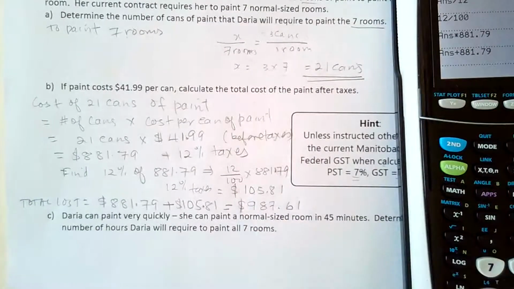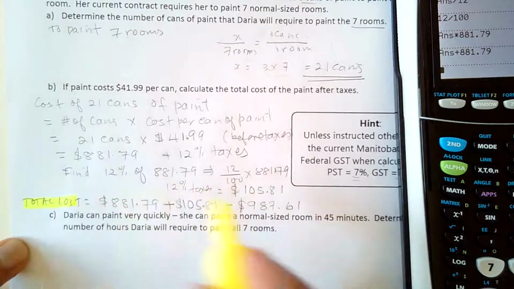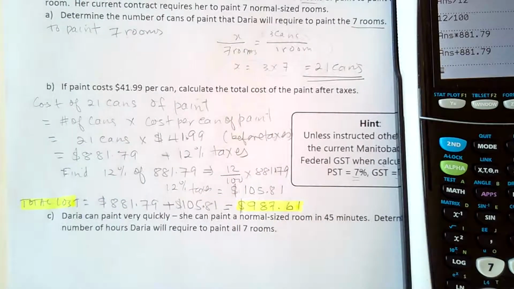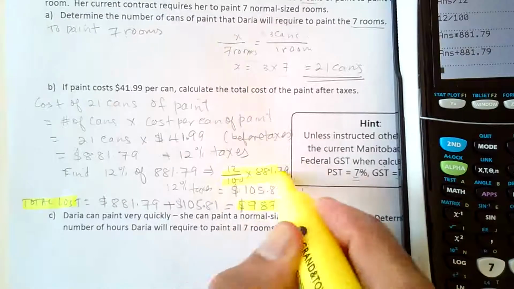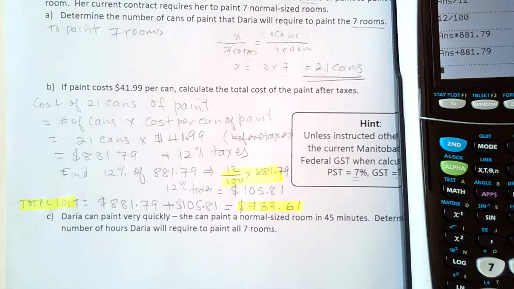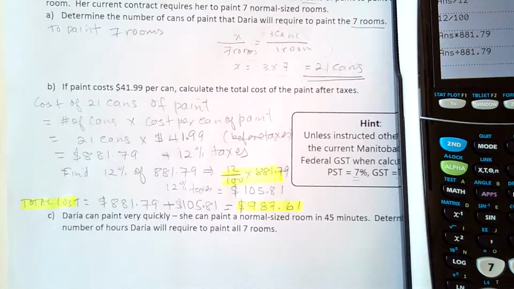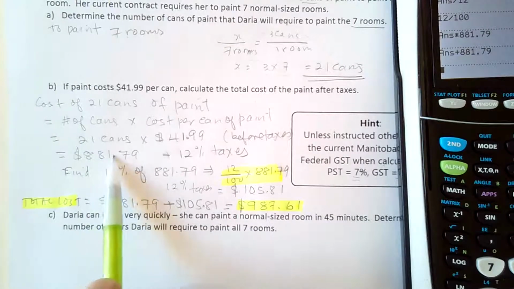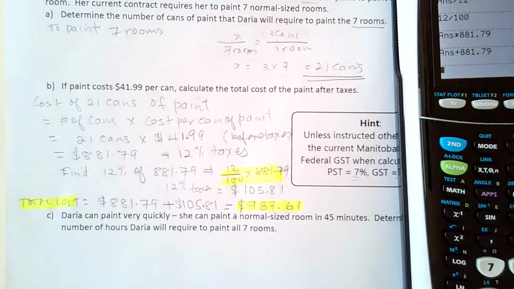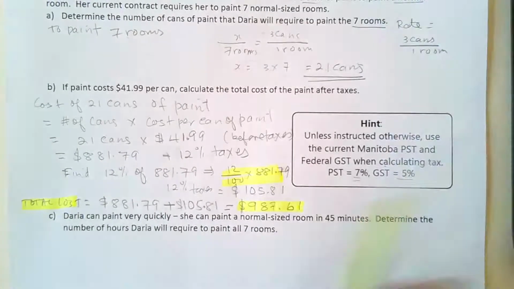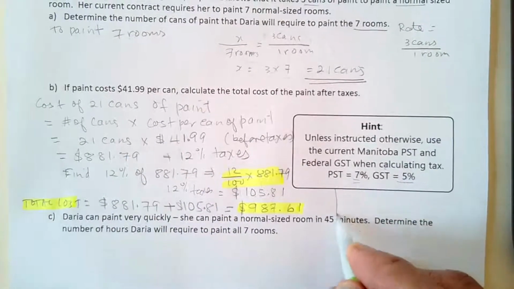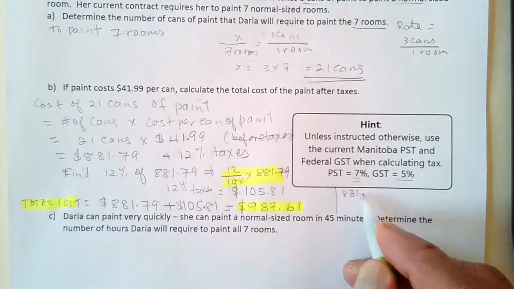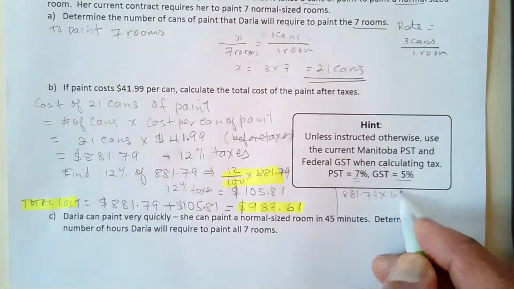So the total cost, remember, this is calculating your 12% taxes. Now the shortcut is that you could have taken 881.79 multiplied by 1.12, and you'll end up with the same result. Meaning I could have taken 881.79 multiplied by 1.12.